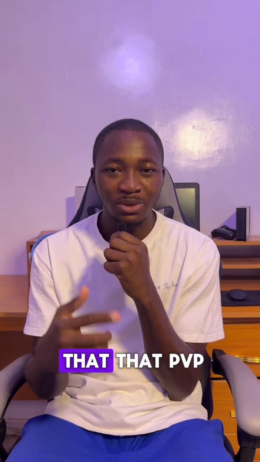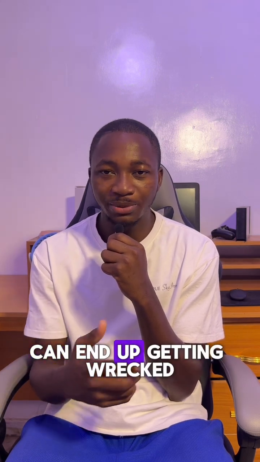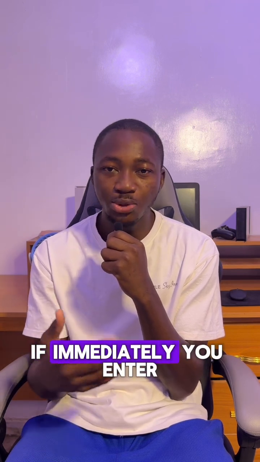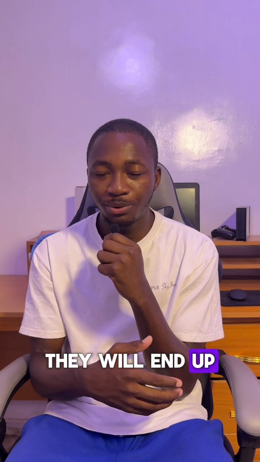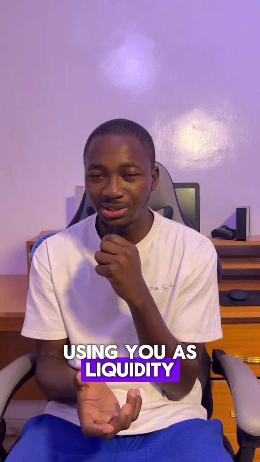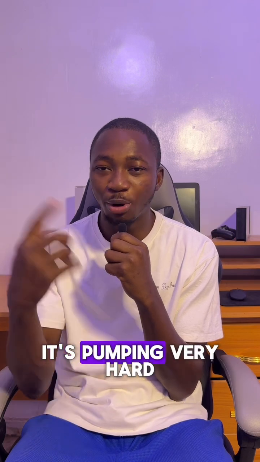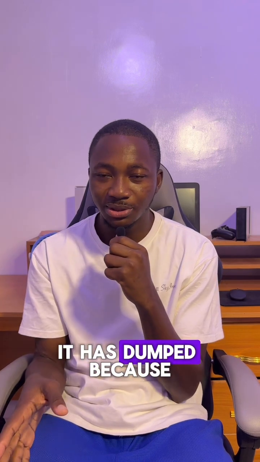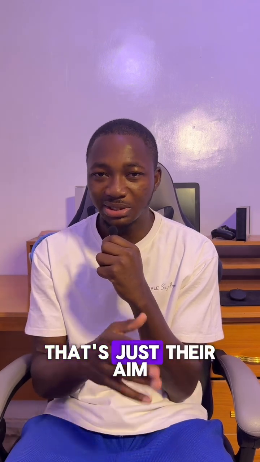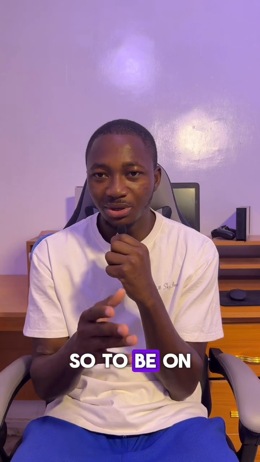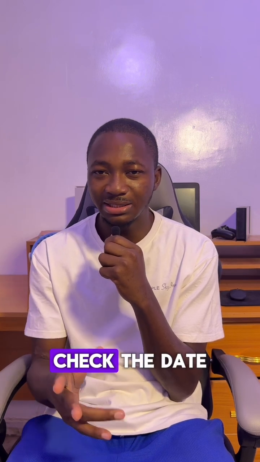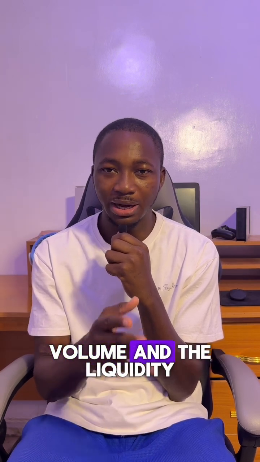take note that PvP can end up getting wrecked because they use money to pump it. If immediately you enter, they will end up using you as liquidity. You will realize that it's pumping very hard, and the moment you buy in, it has dumped, because that's just their aim. So to be on the safer side, to detect an OG token, check the date, and then check the volume and the liquidity.